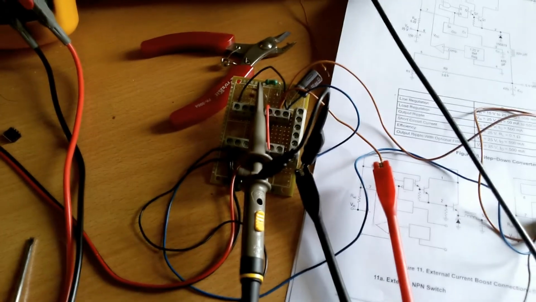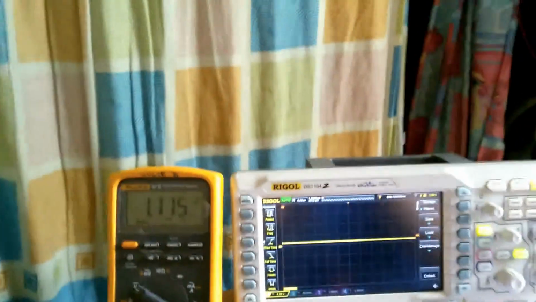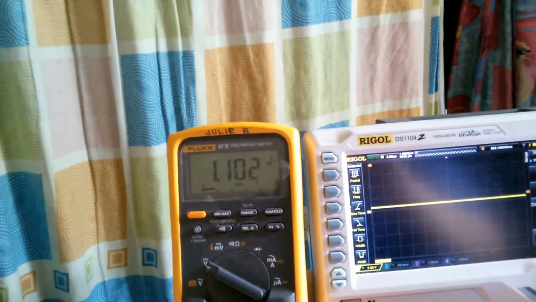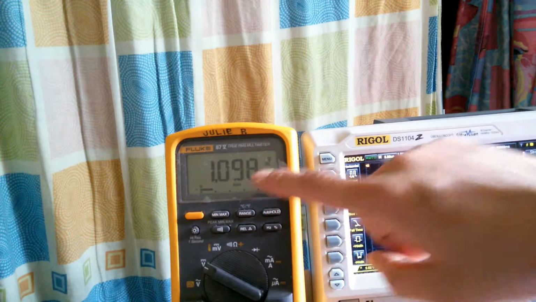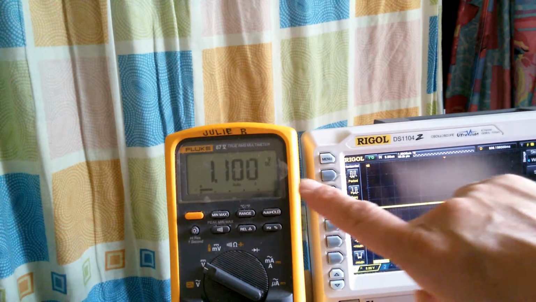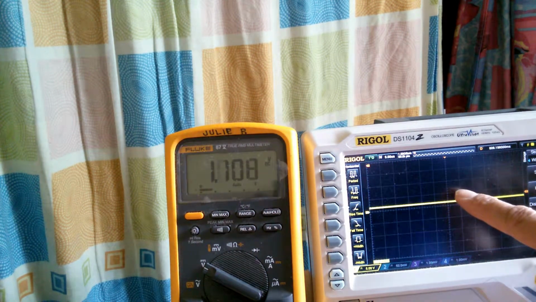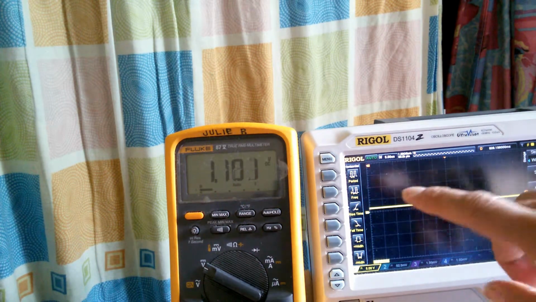Okay, now our circuit is already set up. We have the scope and the voltmeter here. Now the output is 0. This is the output of the circuit, so we don't have output now, and the activity of our inductor is also nothing.